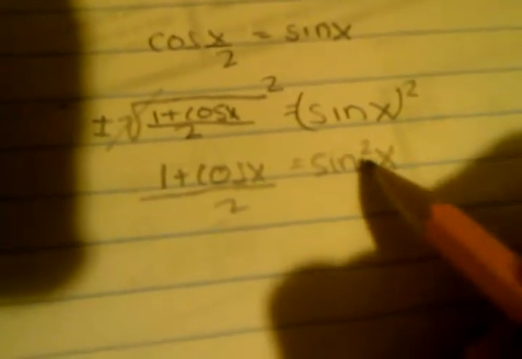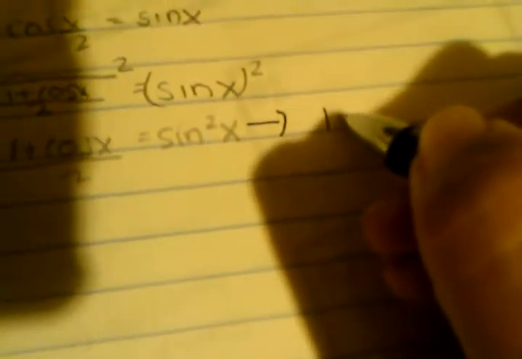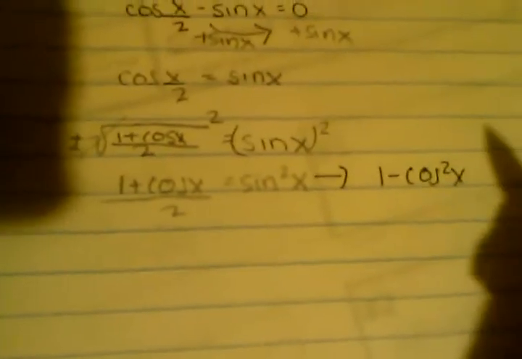Now, after you figure this out, you are going to use your prior knowledge to know that sine squared x, using the identities, is also equal to 1 minus cosine squared x, according to the Pythagorean identities.